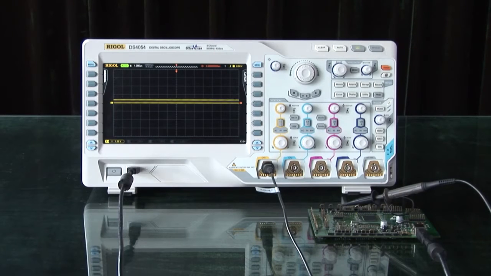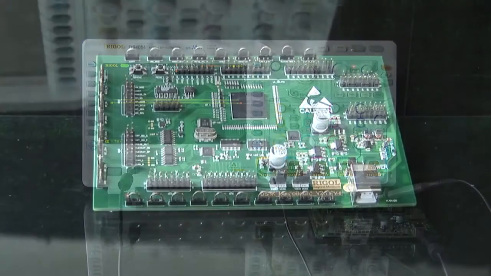Many Rigol oscilloscopes feature UltraVision technology. Compared with traditional oscilloscopes, instruments with UltraVision have high waveform capture rates, which greatly reduce dead time and improve the likelihood of capturing random events and abnormal signals.